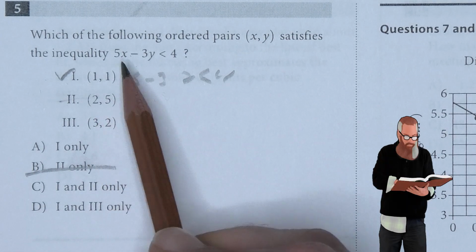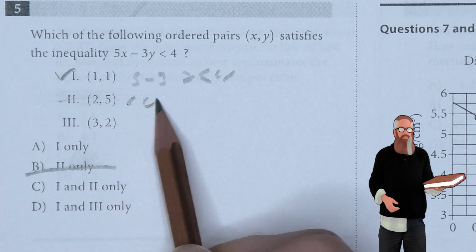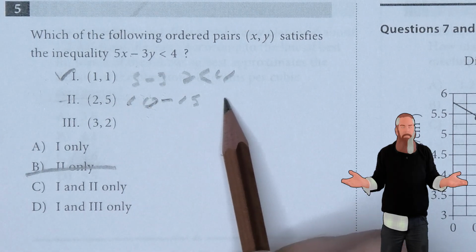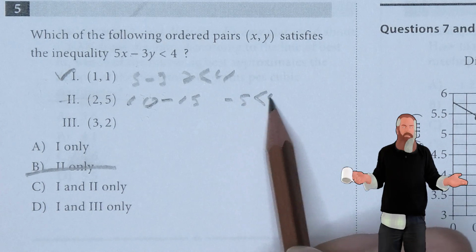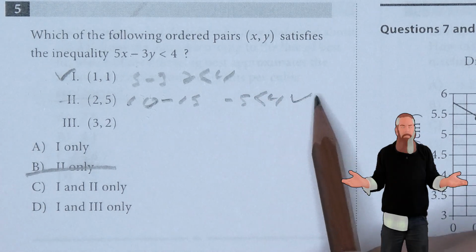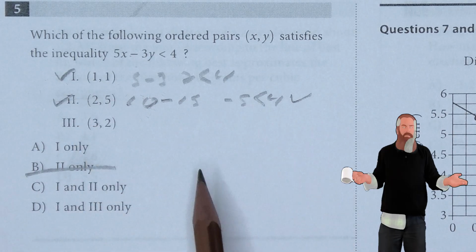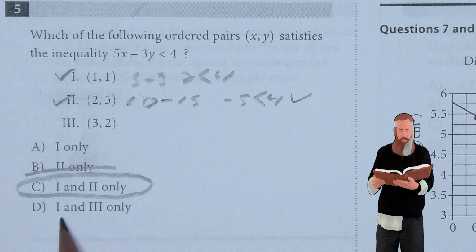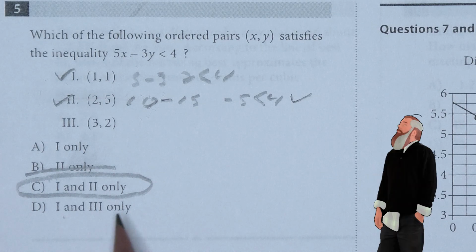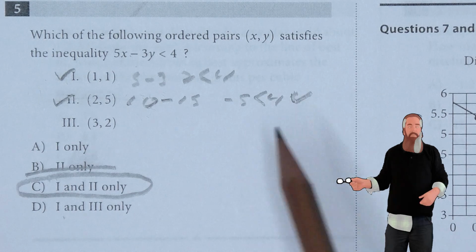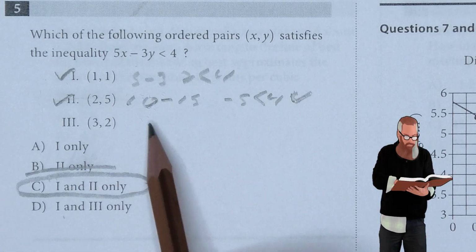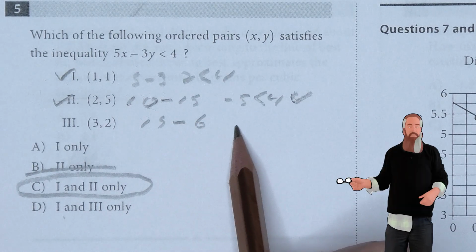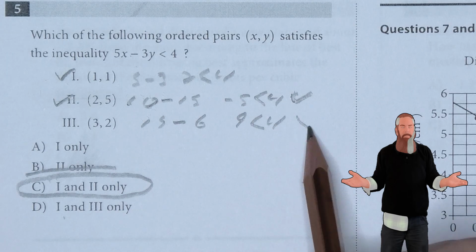Now we substitute 2, 5 into this equation, and 2 times 5 is 10, and 5 times 3 is 15, so we get a negative 15. This is going to give us a negative 5 is less than 4, which is also true. So 1 and 2 are true. This means that C is the answer because this one says 1 and 3 only, which means 2 could not be an answer. But if you wanted to go ahead and check it, you could say 3 times 5 is 15 and 2 times 3 is 6. 15 minus 6 is 9, and that is not less than 4.